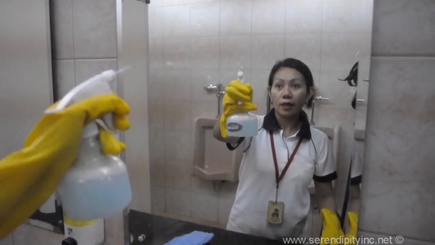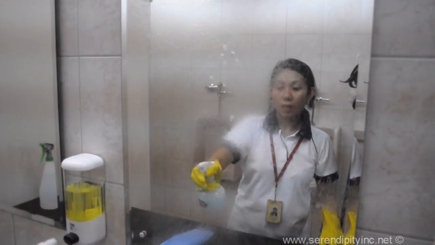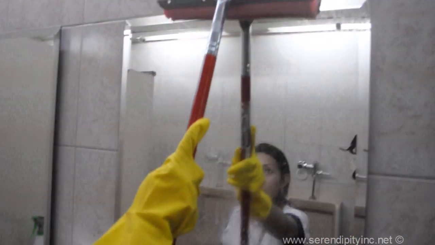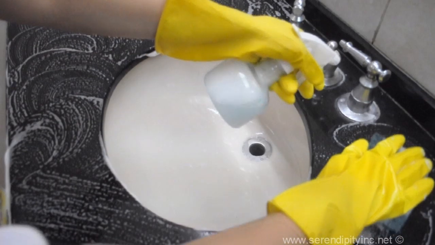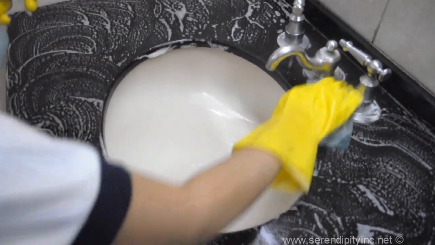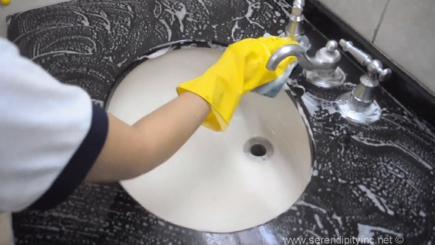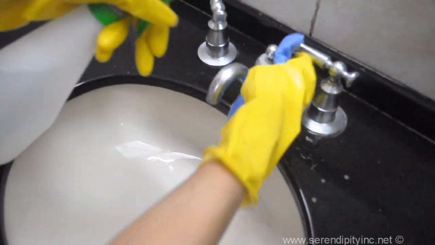After that, spray the mirrors with liquid soap. Then scrub and wipe it with a glass cleaner. After that, spray the sink with liquid soap and thoroughly scrub it. Then once again spray with water and wipe with dry cloth.